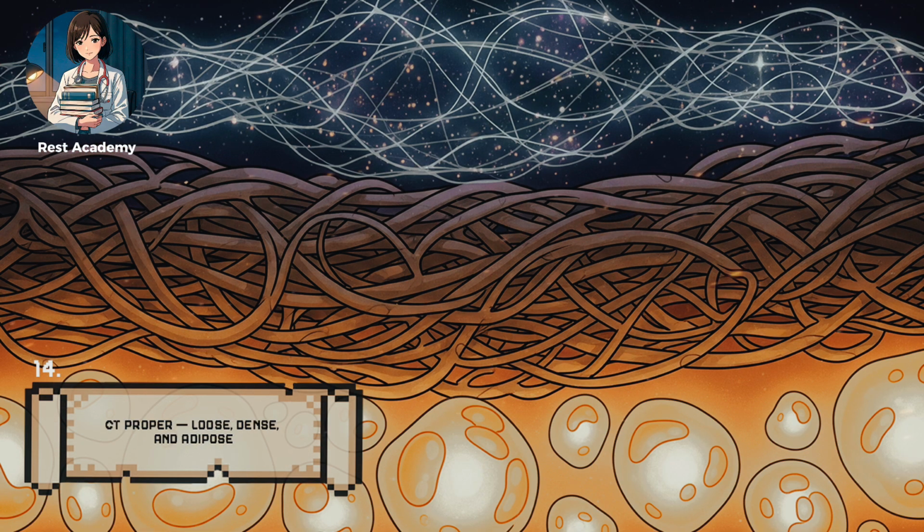You feel the ground under your fingertips, not hard like bone nor soft like muscle, but springy, smooth, resilient. This is cartilage, a specialized form of connective tissue that bends without breaking, compresses without collapsing.